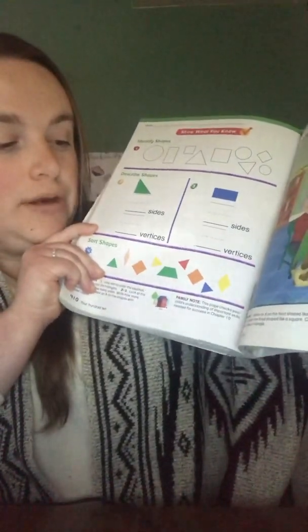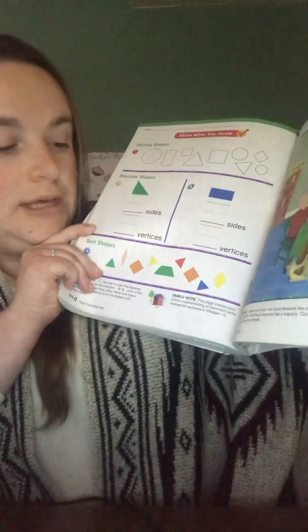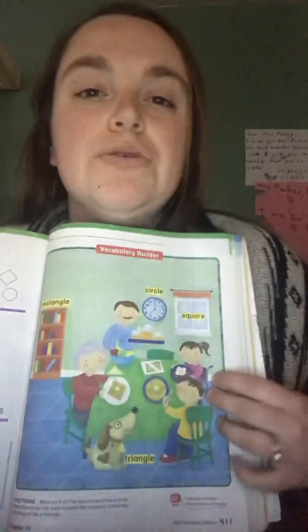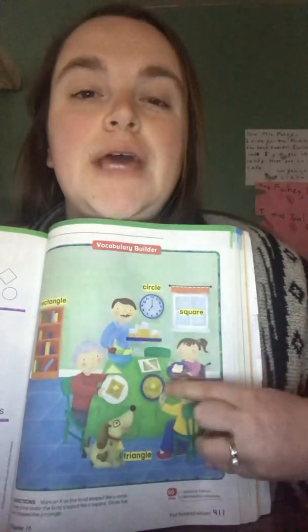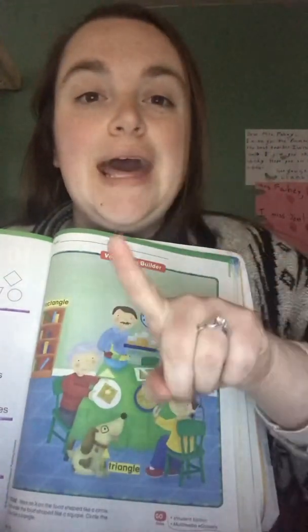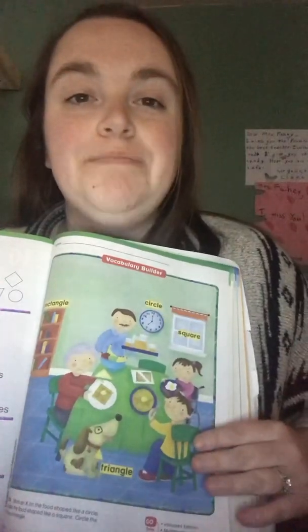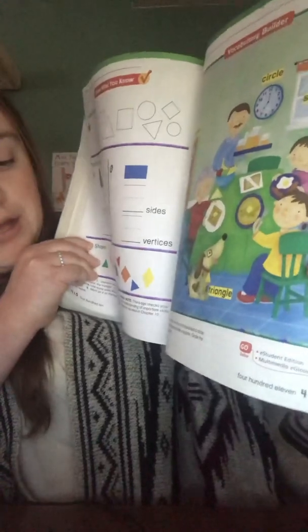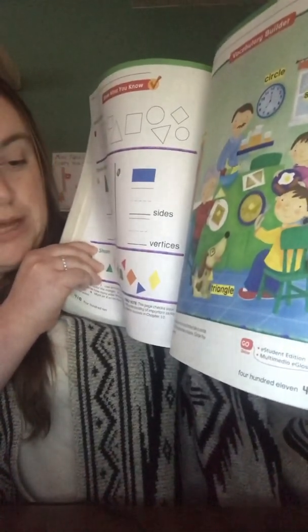If we take a look at the directions, it's asking us to mark an X on the food that is shaped like a circle. So take a look at the food. Any food that you see is shaped like a circle, put an X over it. Then the directions ask us to draw a line under the food shaped like a square and circle the food shaped like a triangle.